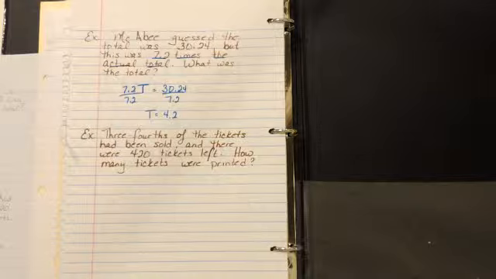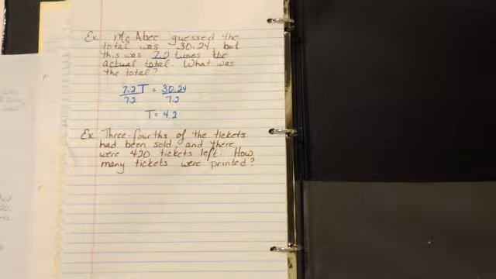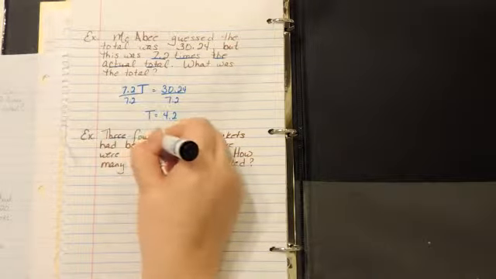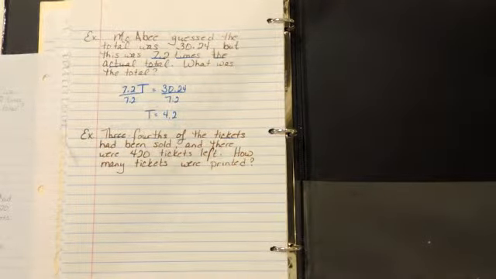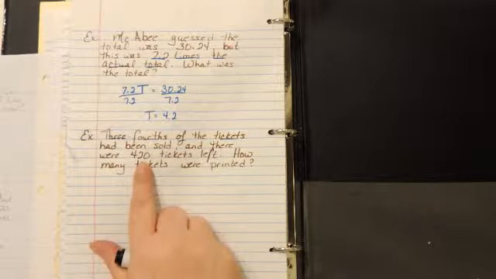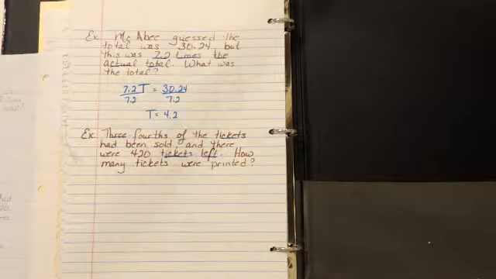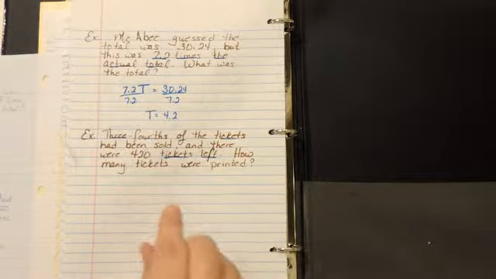Okay, let's try another one. 3/4 of the tickets had been sold, and there were 420 tickets left. How many tickets were printed? 3/4 of the tickets were sold. Okay, this is one of those tricky ones. We need to know how many tickets are left. If 3/4 of the tickets have been sold, then 1/4 of the tickets are left. And we're looking for tickets left because that's the number we have. So if 3/4 of the tickets are sold, then 1/4 of the tickets are left, and we know the number of tickets that are left.